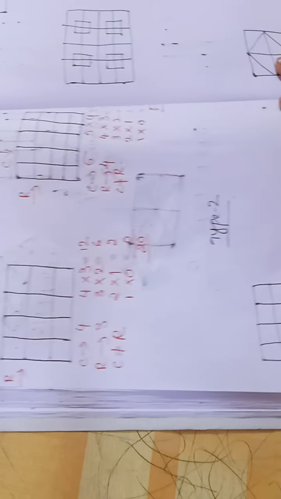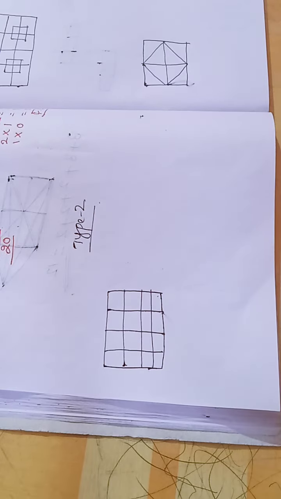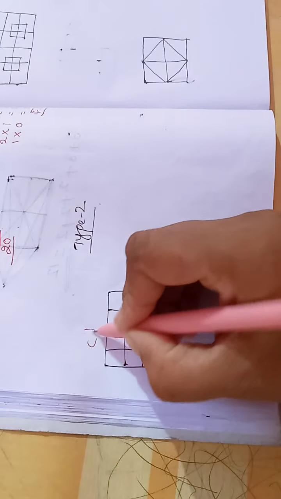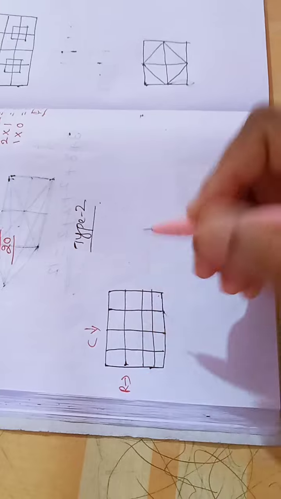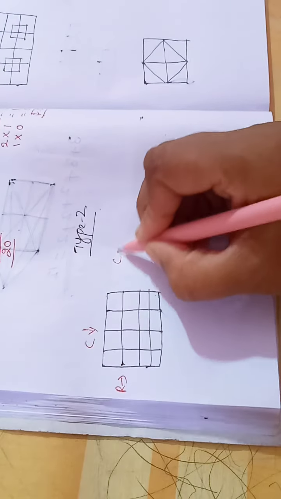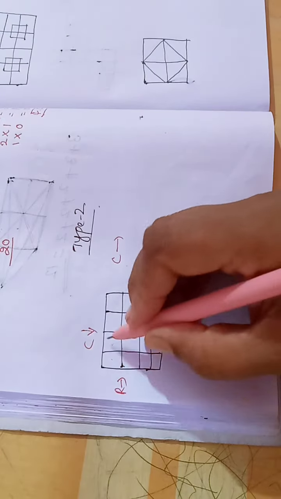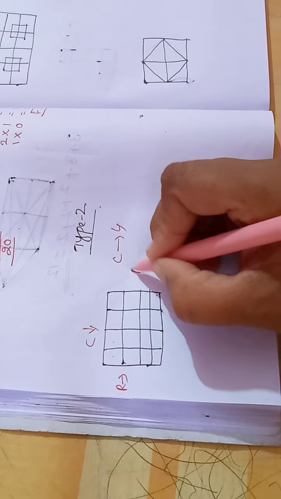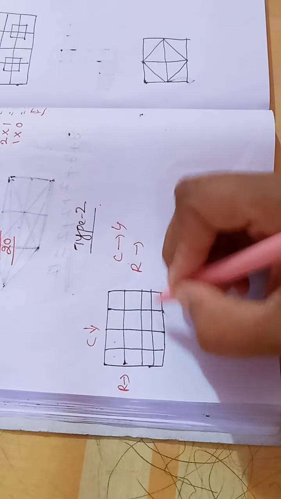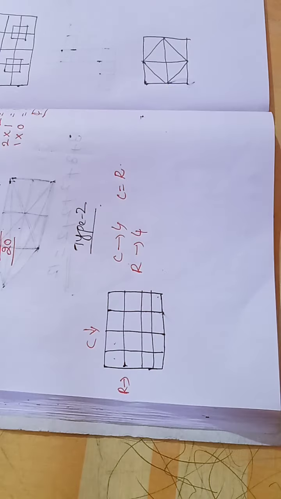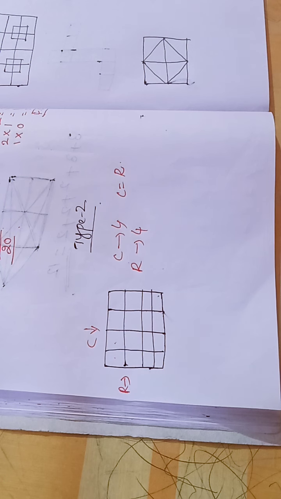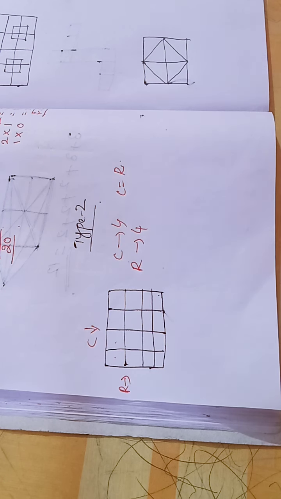Now let us move to type 2. Here, rows, columns. Let us count columns: 1, 2, 3, 4. Rows: 1, 2, 3, 4. Both are same. Here columns are equal to rows. So in such a position, for such kind of figures where rows is equal to columns, we will do as follows.